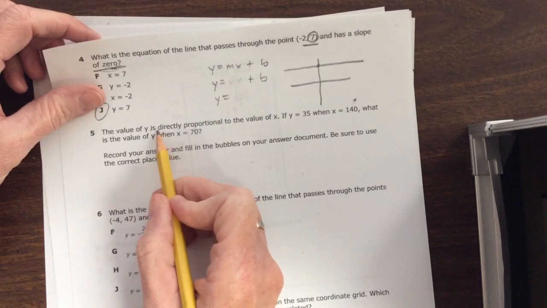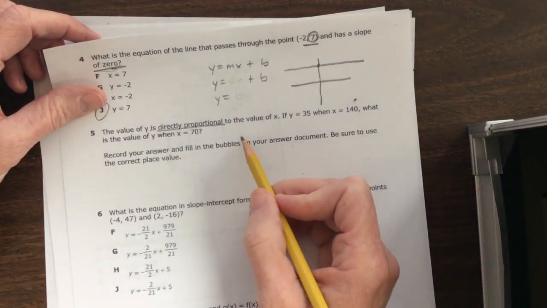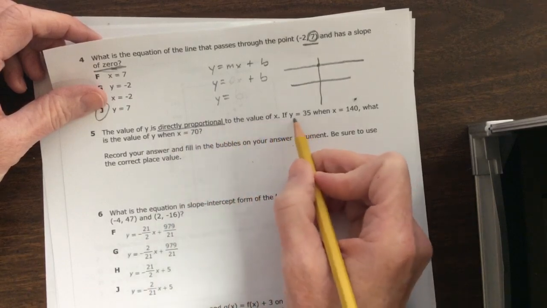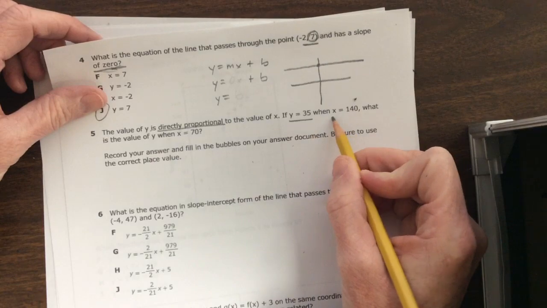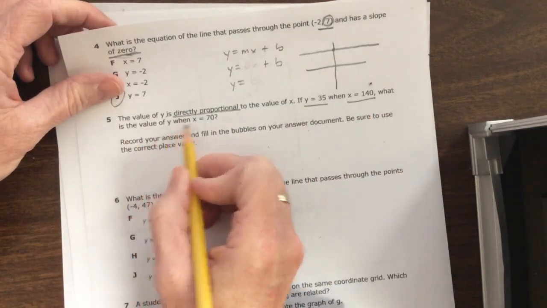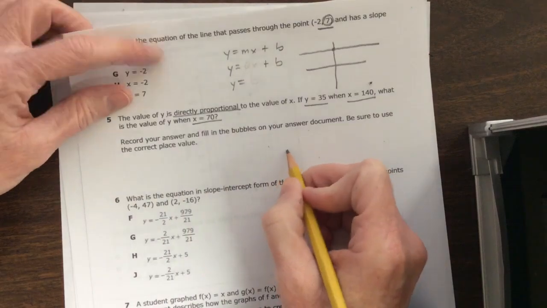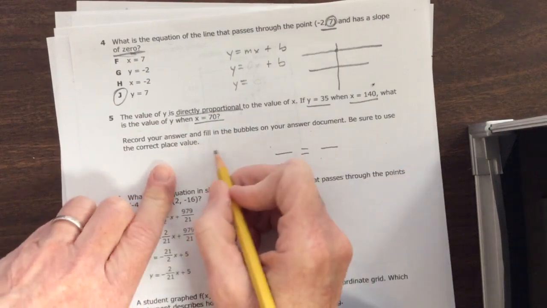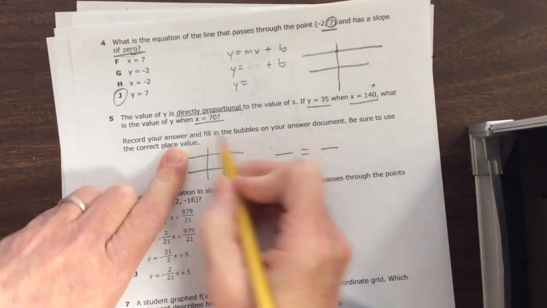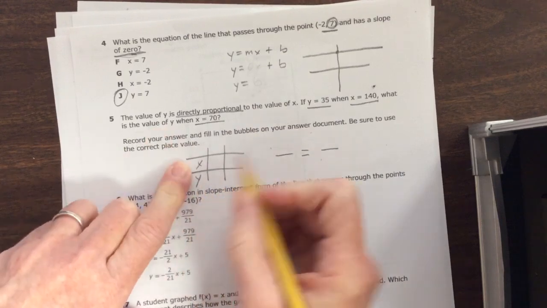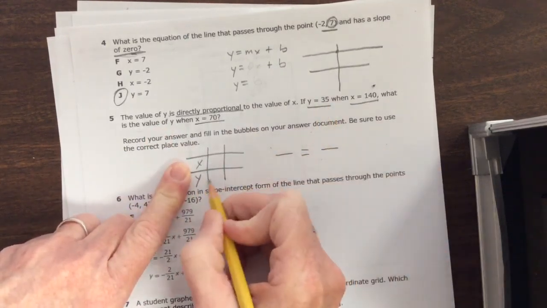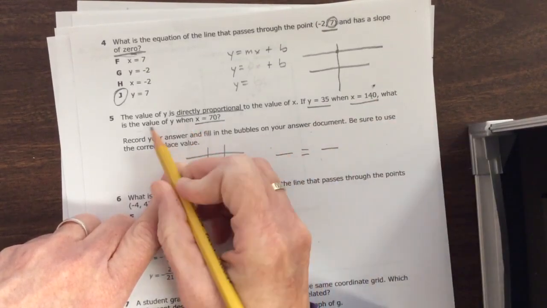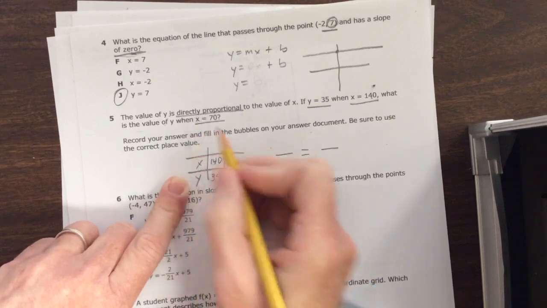The value of y is directly proportional. We're going to set up a proportion. Directly proportional, and they probably are going to give us 3 numbers. Yep. If y is 35, x is 140, what would the value of y be when x is 70? So I'm going to set up a proportion, and I'm going to draw my hashtag here. And I know I have an x, and I know I have a y. And I have my y here. I have an x here. And they want to know the value of y when x is 70.